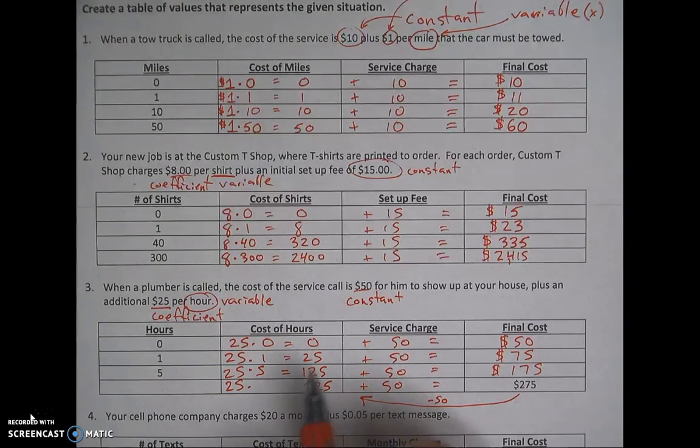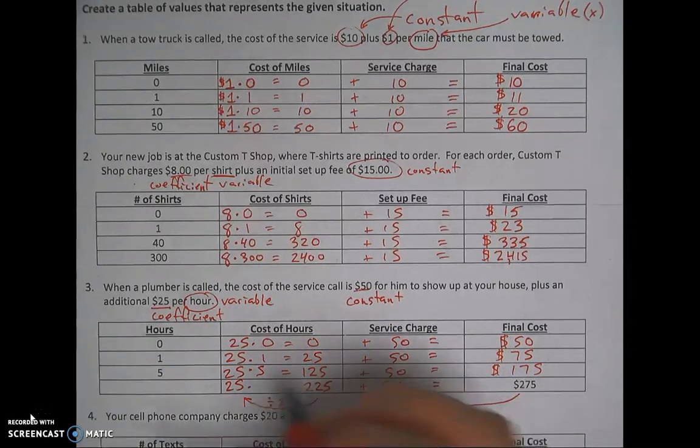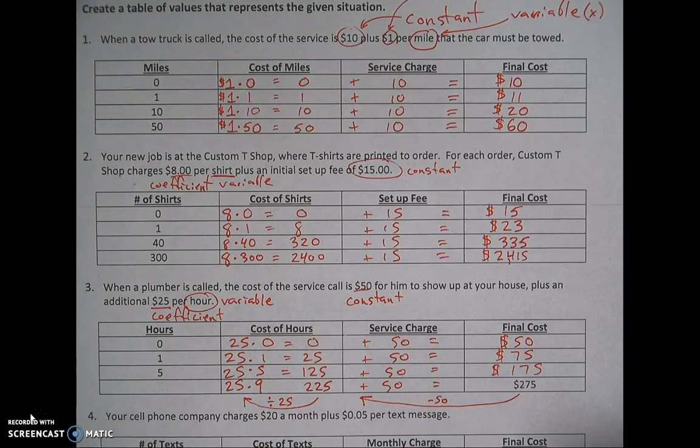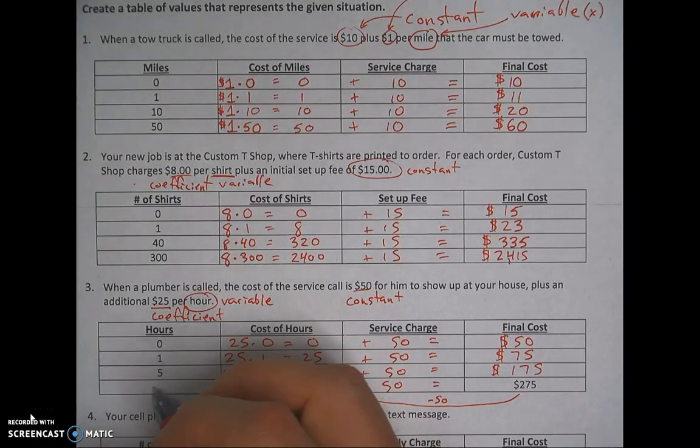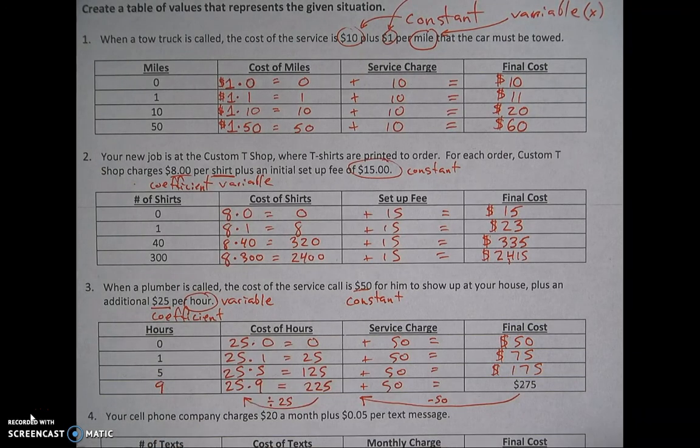So what this 225 represents now, same as this, 0, 25, 125, is the total cost of the hours. So each hour was 25. The total cost of those was 225. Now here we multiplied to get this. So if you're working backwards, think about what you should do. You're dividing by 25. So 225 divided by 25 is 9. Okay, so 25 times 9 is 225. So I go backwards, I divided. So my total hours here is 9 hours.